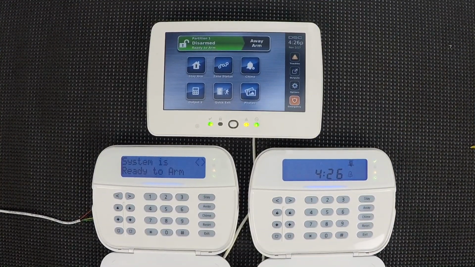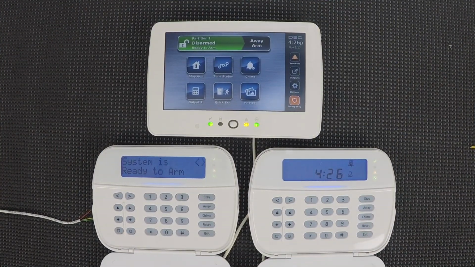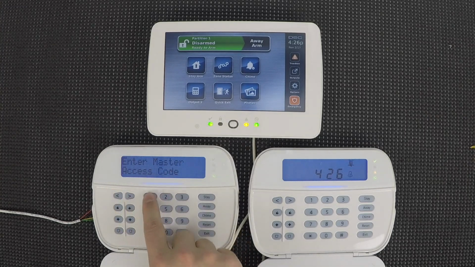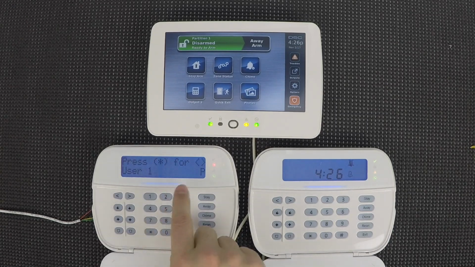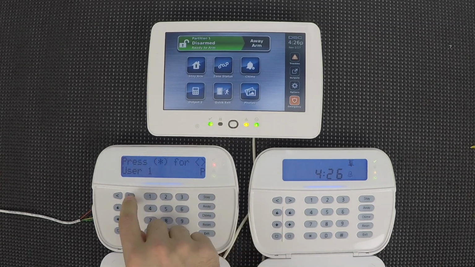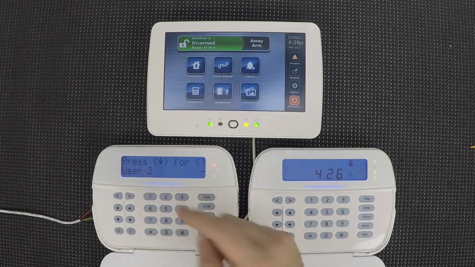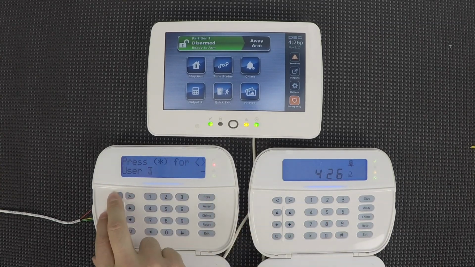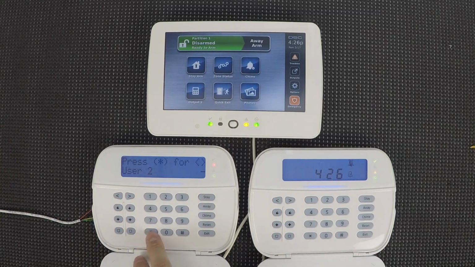Next thing I want to show is the differences in programming access codes. So again, we'll start on the LCD keypad here. So we'll do *5 to get into the access codes, and it gives you prompts, so we have to enter a master code. So we go ahead and do that, and then if it's programmed, so user 1 has a P, so that means it's programmed. User 2 has a dash, that means it's not programmed. So you can scroll through and view which are programmed, which are not.